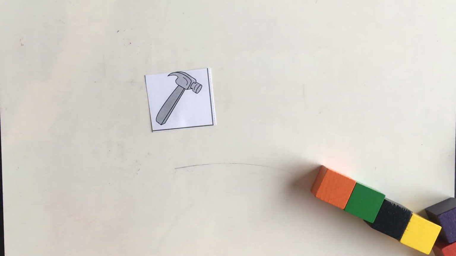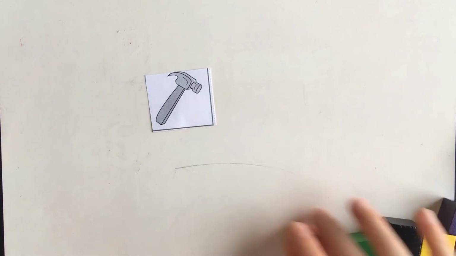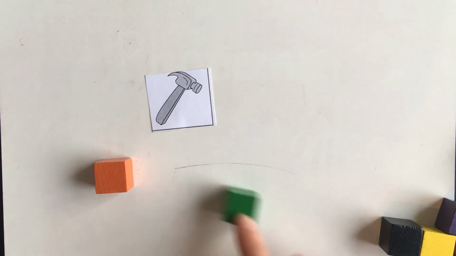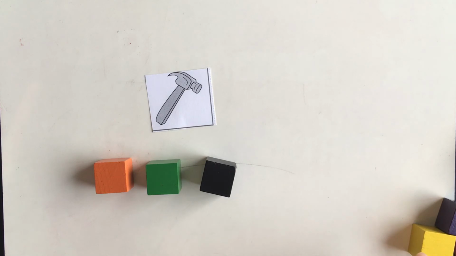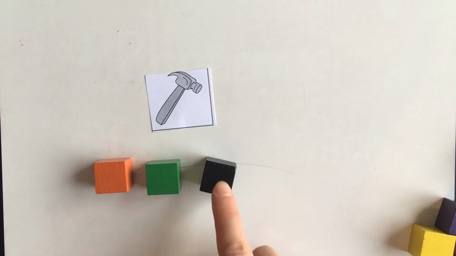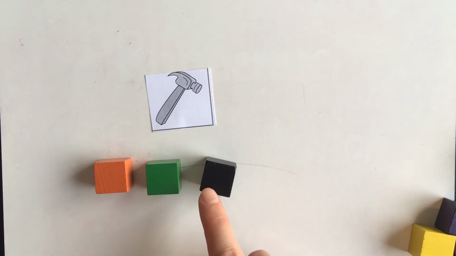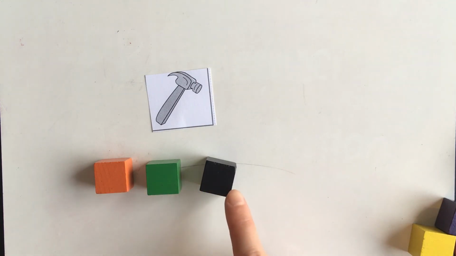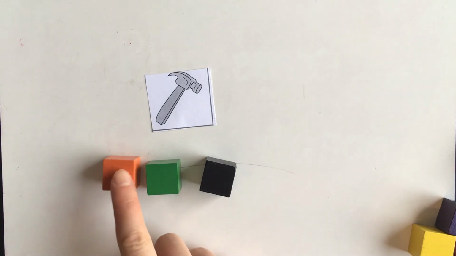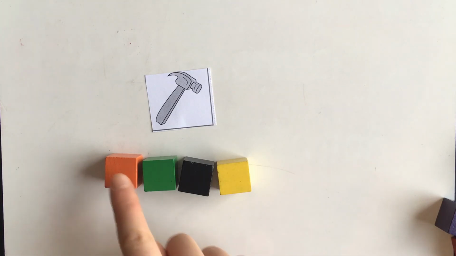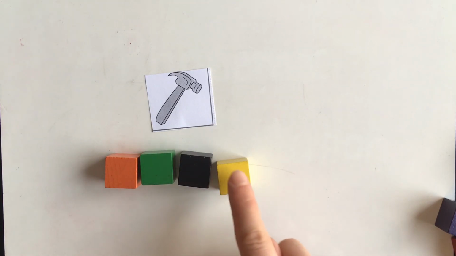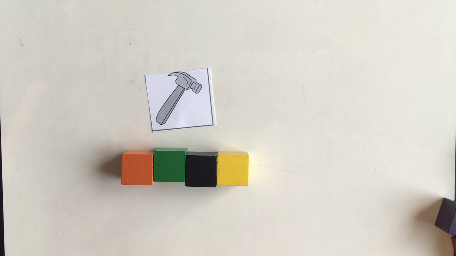Try this one. Hammer. Hey, wait a second. I made a word before I even finished. Ham is a word we've done before. Ham. But I wanted to say hammer, so I must need more blocks. Hammer. Hammer has 4 phonemes.